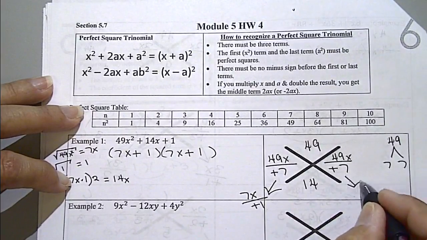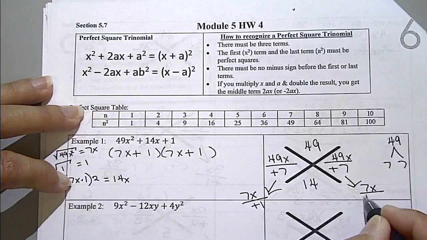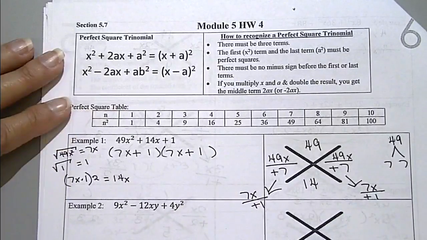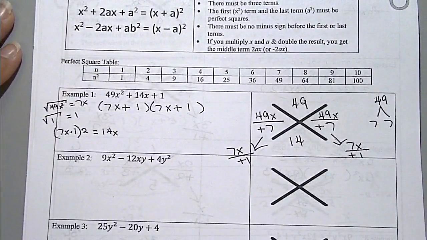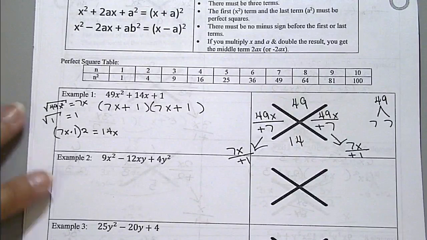Over here it's the same thing, right? And by that time I go, oh, it was a perfect square trinomial. I'm just telling you, because if you can recognize it, you can save yourself a lot of time. Let's look at this next one.